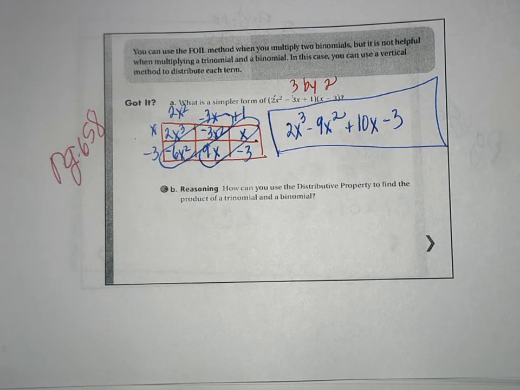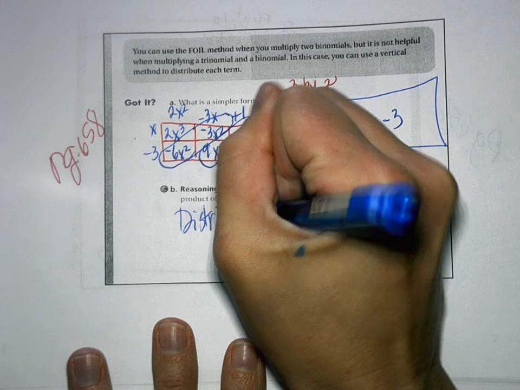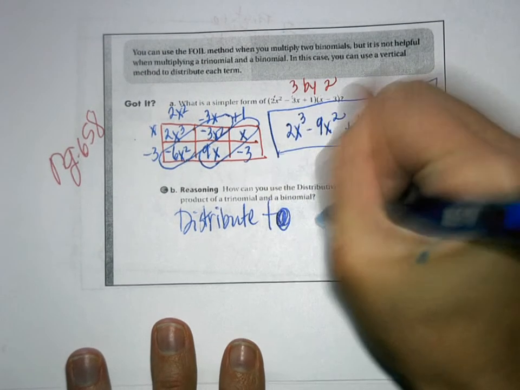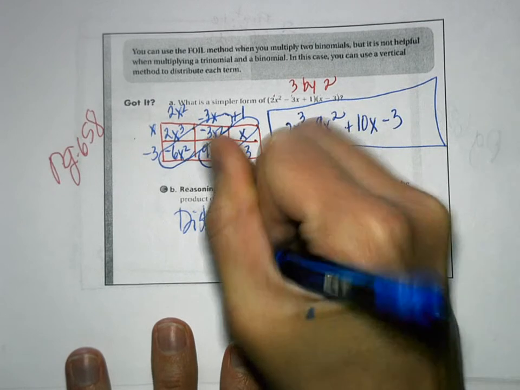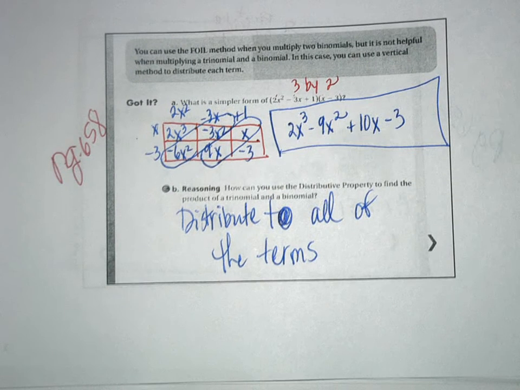Okay, so on part B it says, how can you use the distributive property to find the product of a trinomial and a binomial? So when you're using the distributive property, what do you need to make sure you do? Distribute all the terms. Good. Distribute to all the terms. It's supposed to be 2. Okay, do we have any questions here?